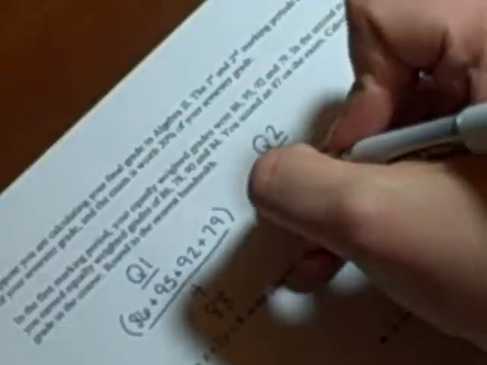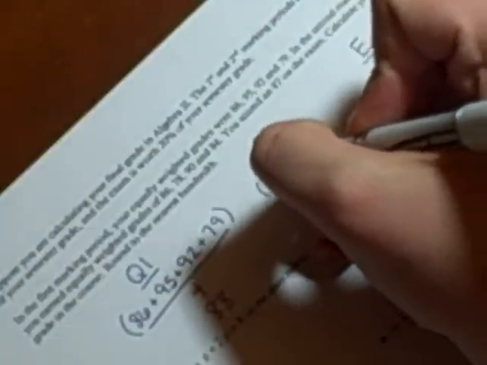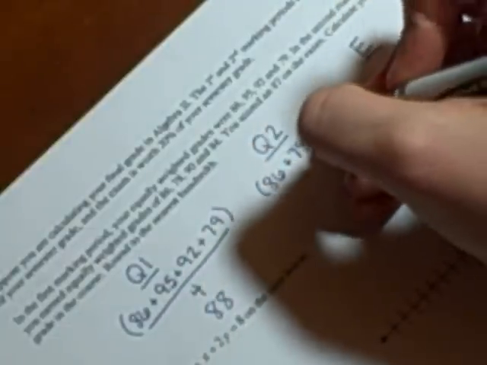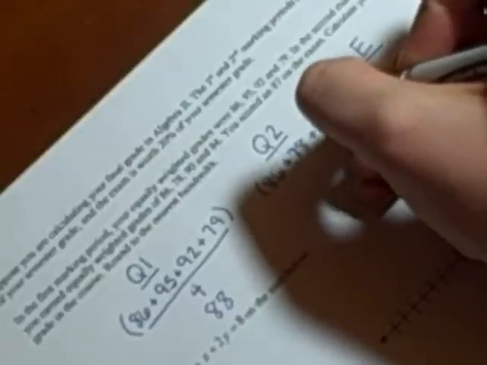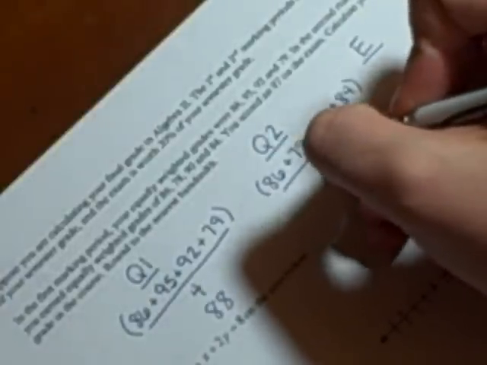Quarter 2, I have an 86, a 78, a 90, and an 84. And divide by 4. So, parenthesis 86 plus 78 plus 90 plus 84, close parentheses and divide by 4. And it looks like an average of 84.5 for quarter 2. And it looks like my semester exam grade was an 87.